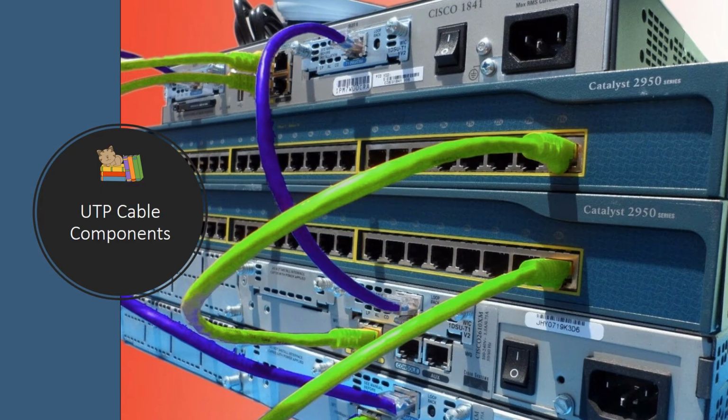Let's look at this picture. This is the picture of the CCNA lab that I bought 5 years ago. However, today we don't talk about the CCNA lab, but we talk about the UTP cable components. The very first component of the UTP cable is the cable itself. And then, as you can see, each end of the cable is installed with an RJ45 connector.